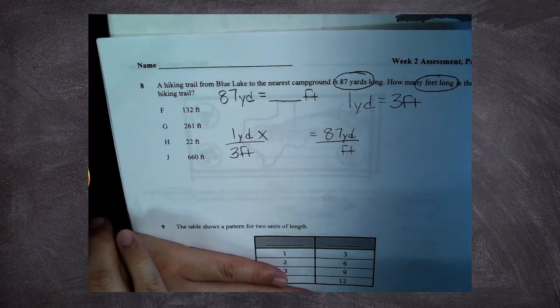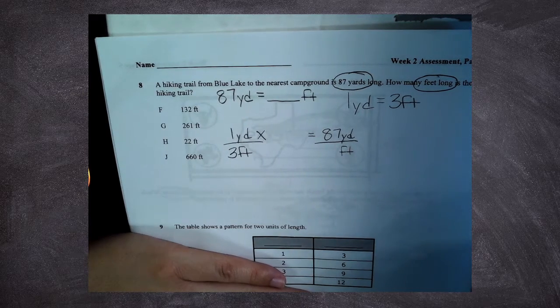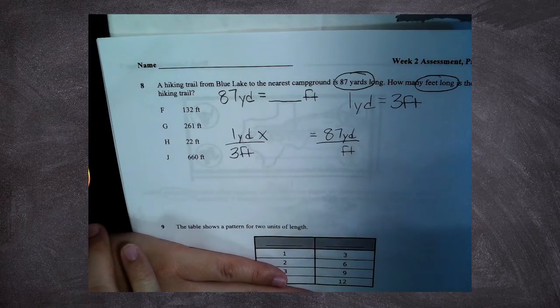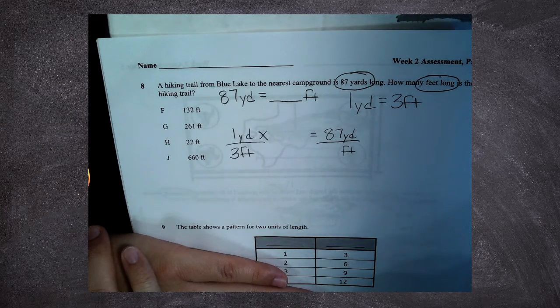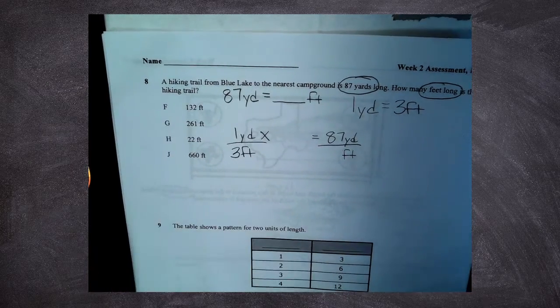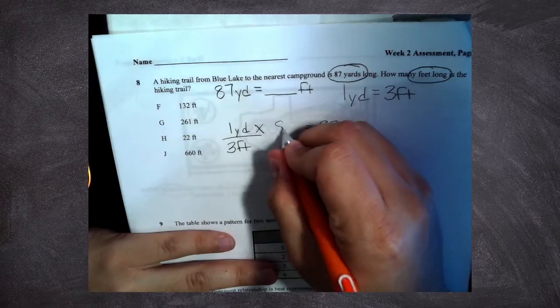1 times blank will equal 87. This one's a little tricky, but who can help me out? What number should I use? Kylie? One times what would equal 87? 1 times 87.